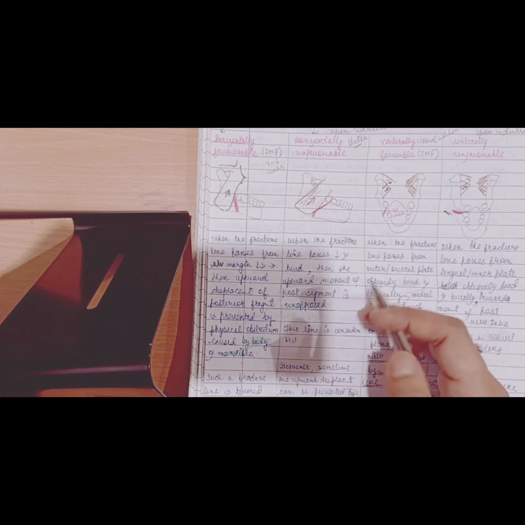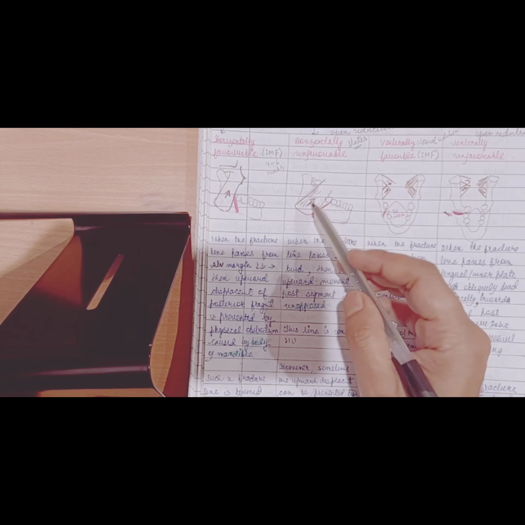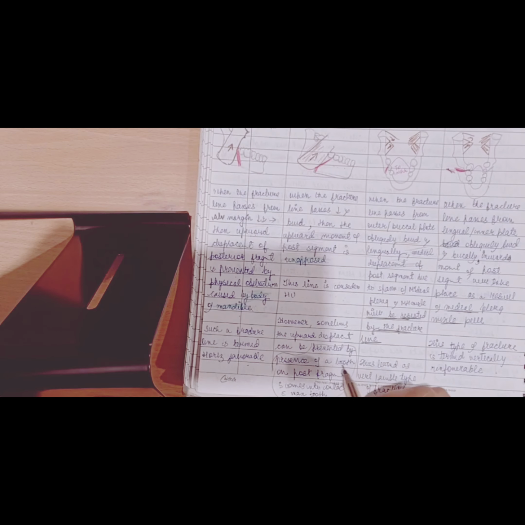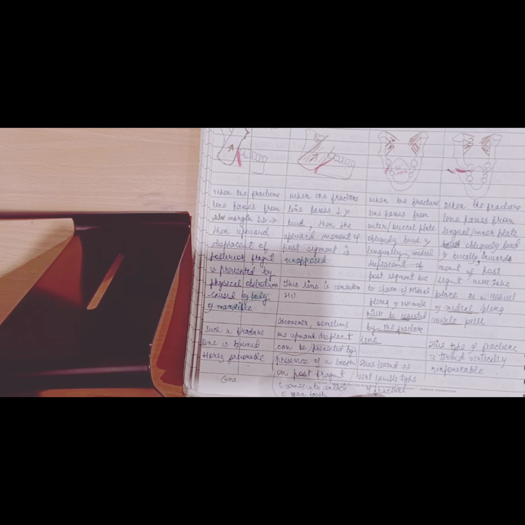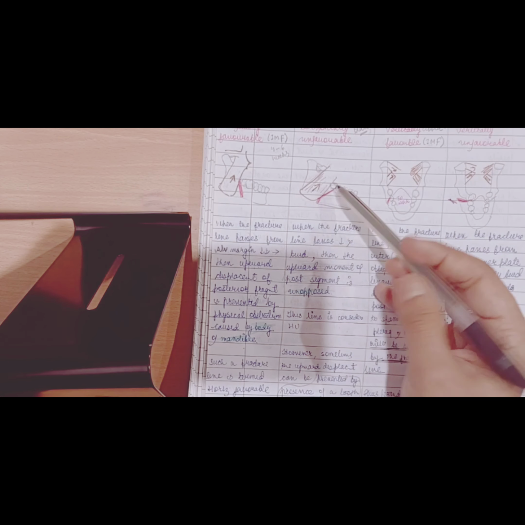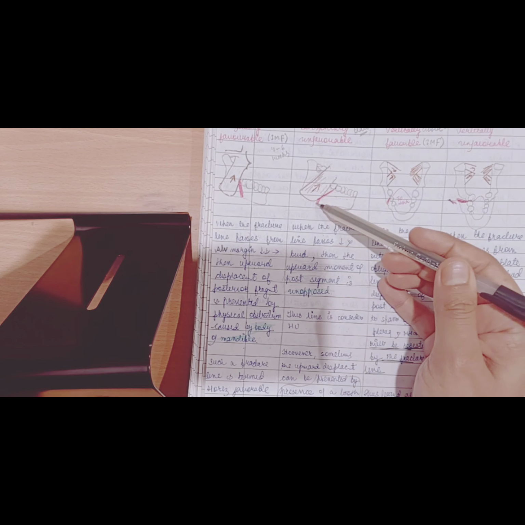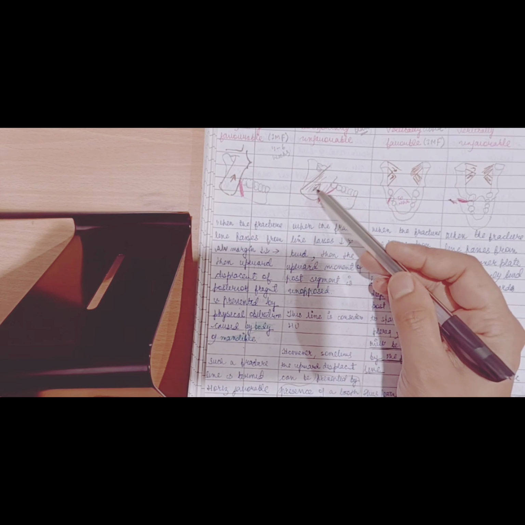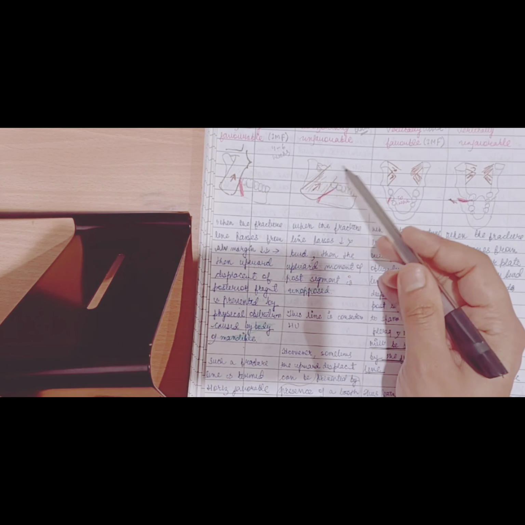However, sometimes upward displacement of the fragment can be prevented because of the presence of teeth in the posterior segment, which come in contact with the maxillary teeth. So sometimes, even if the direction of the fracture line is like this, downwards and backwards, the upward displacement of the fragment can be prevented if teeth are in occlusion.